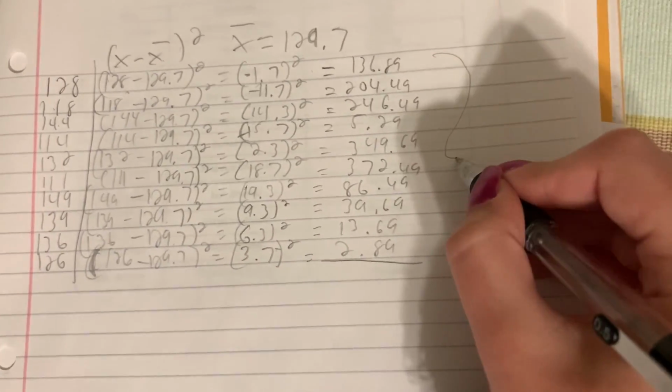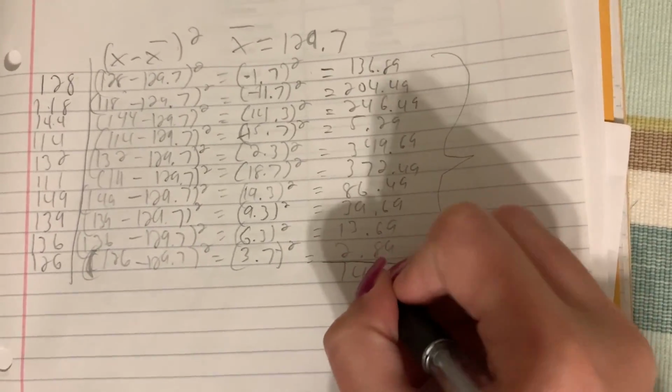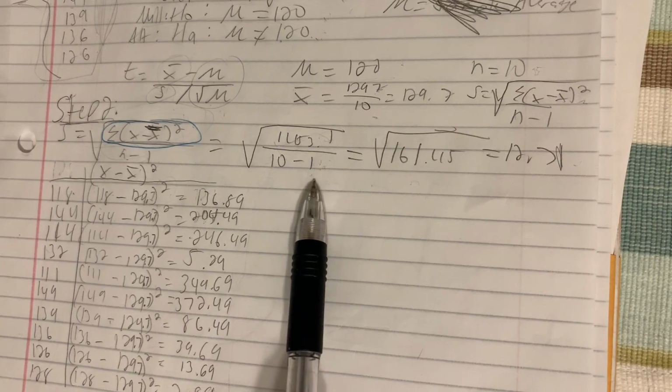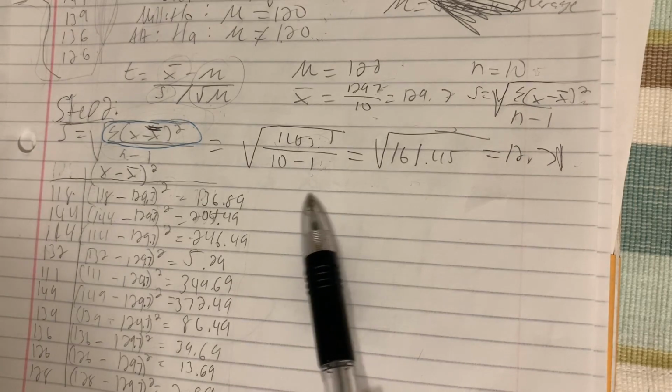And you want to add all these up. And then you'll get 1453.1. And so what you do is then do the square root of that value over n minus 1.